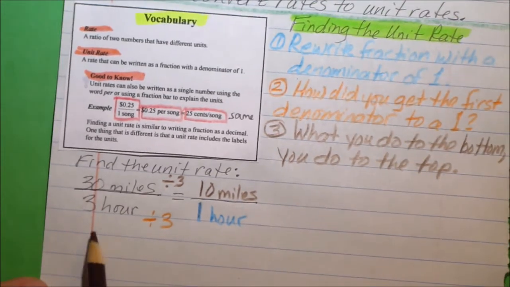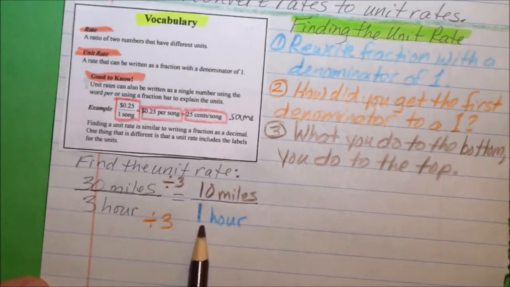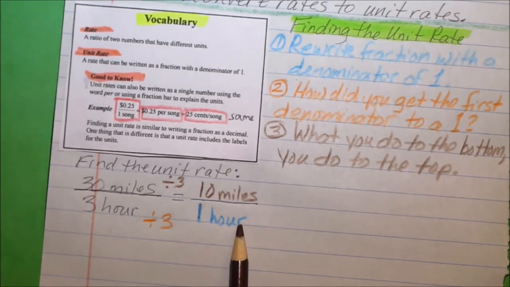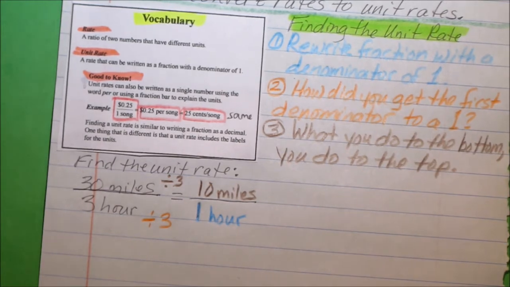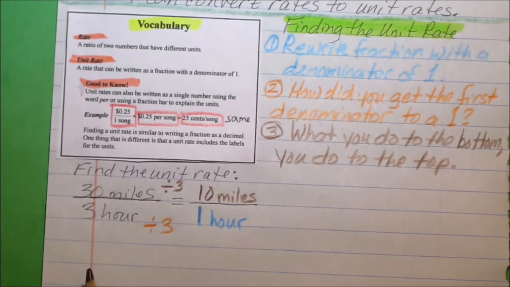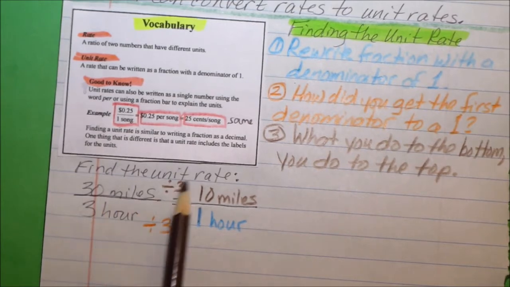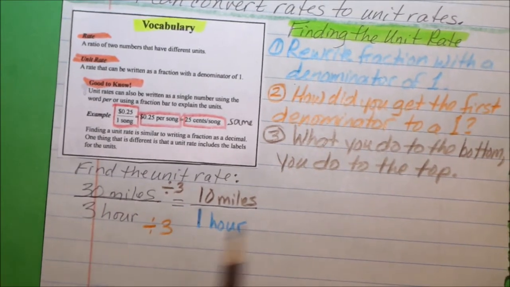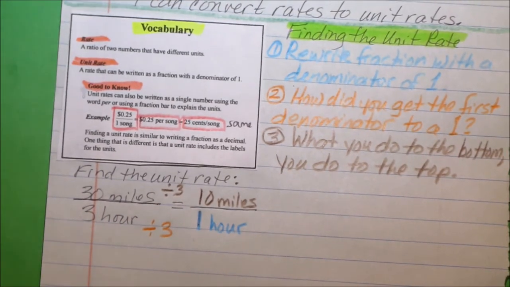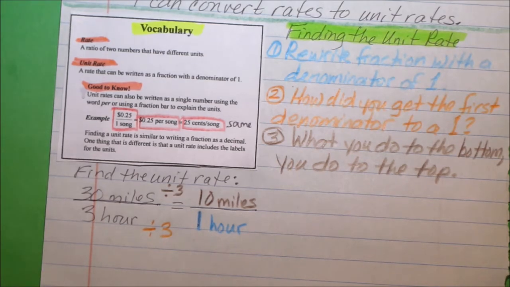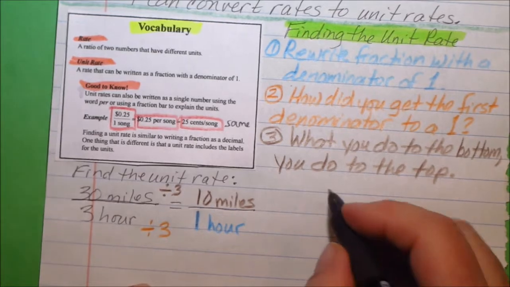And so this was my rate, and now with the 1 in the denominator, this is my unit rate. I found the unit rate for this. So if it's 30 miles per every 3 hours, then it's 10 miles per every 1 hour. That's my unit rate. All right? That's all 3 steps. Okay, let's take a look at another example.